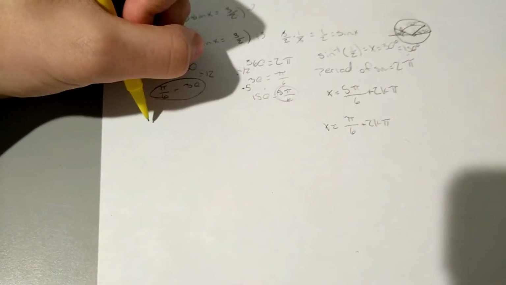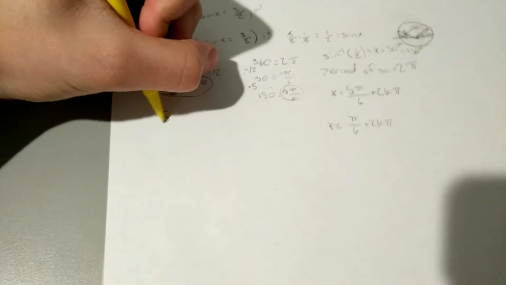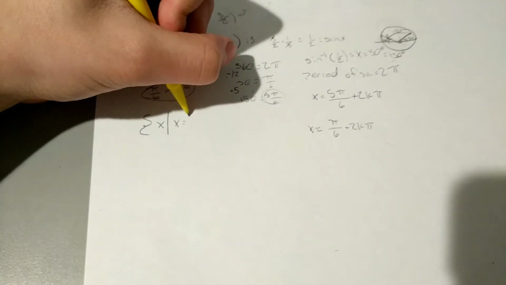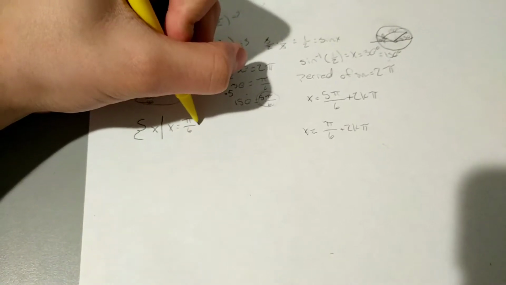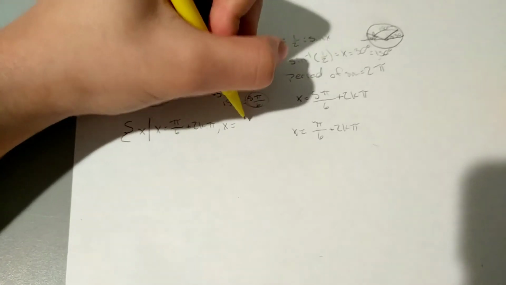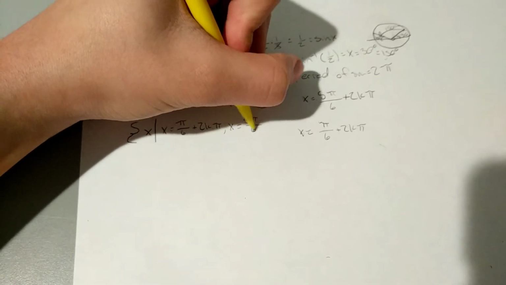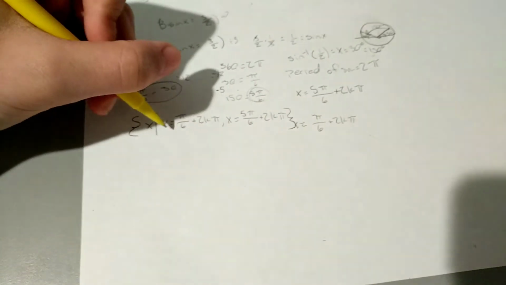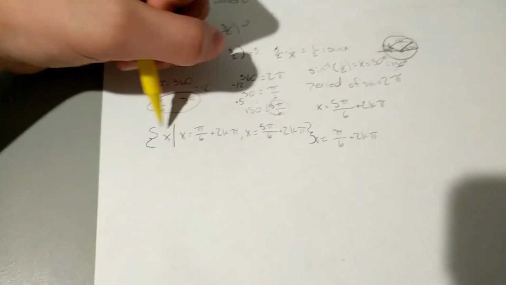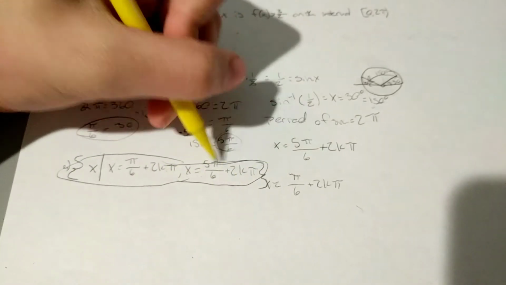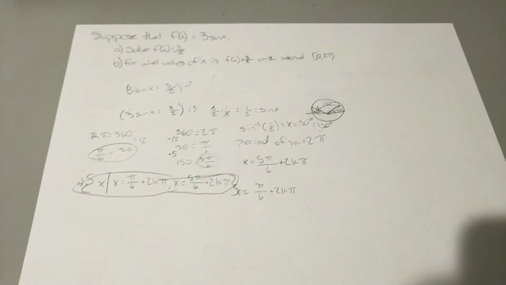All we're going to do is write it in proper notation for all values of x. x is equal to pi over 6 plus 2k pi, or x is equal to 5 pi over 6 plus 2k pi. Okay, so that is how you would write the answer to A. And then you would circle this off. Okay, today I'm having a little bit of trouble holding the camera.